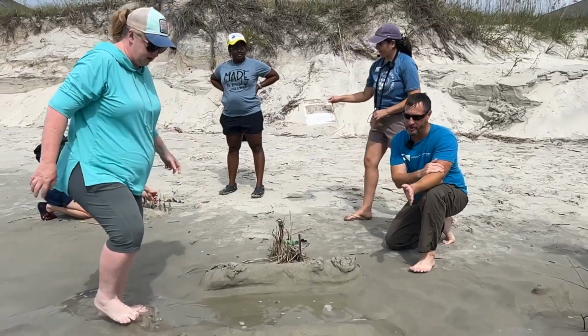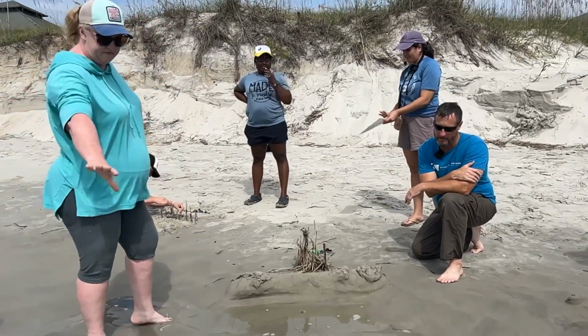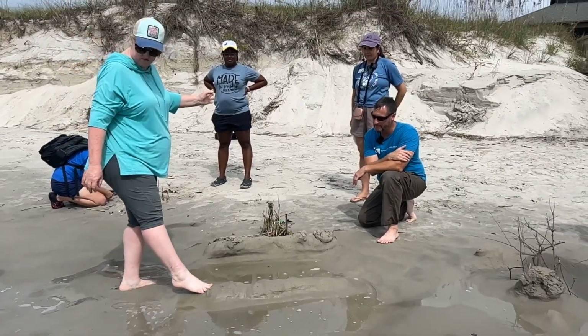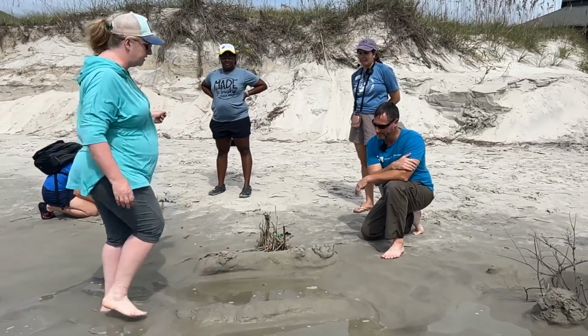You want to walk us through your zones? We have the whole ocean intertidal zone. We have our primary dunes that have served their purpose because the secondary dune has survived.